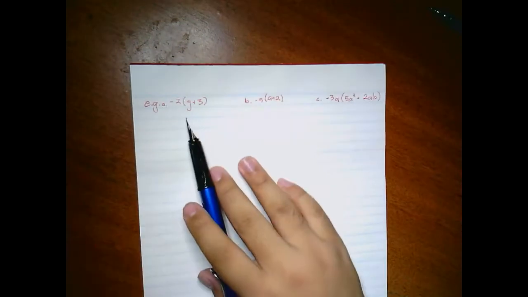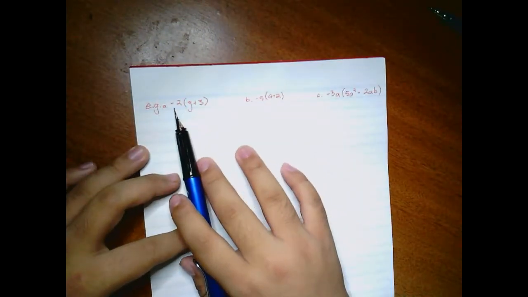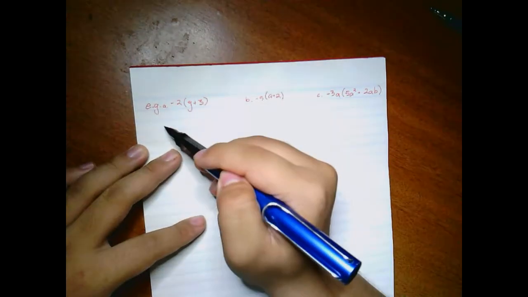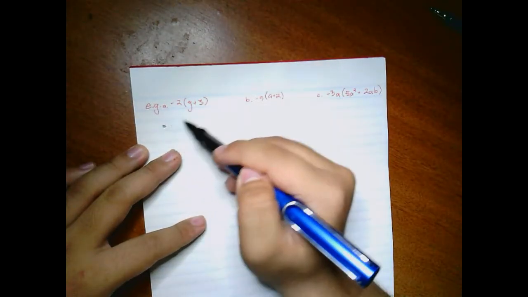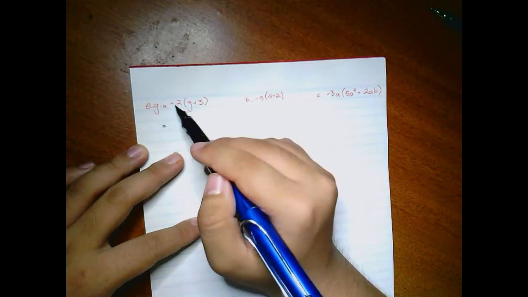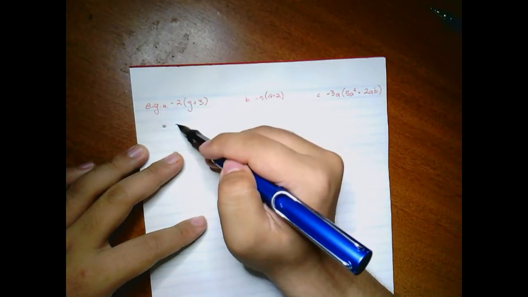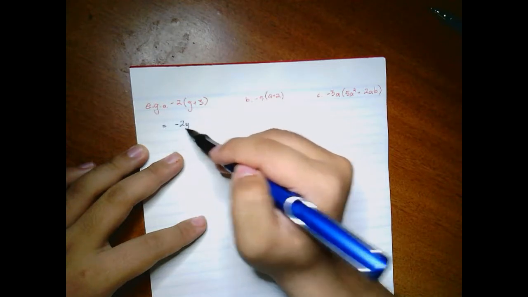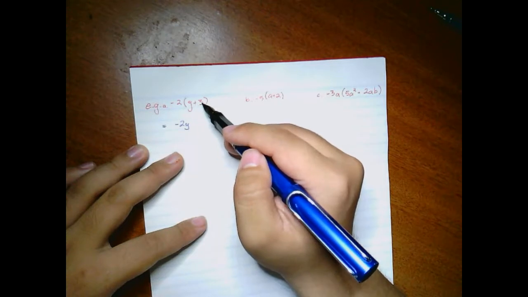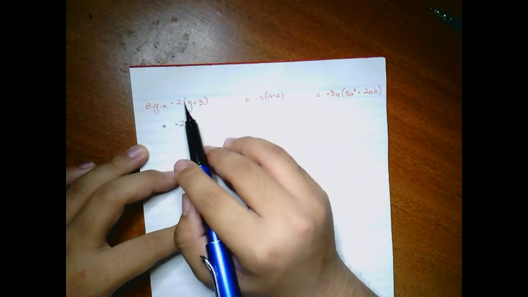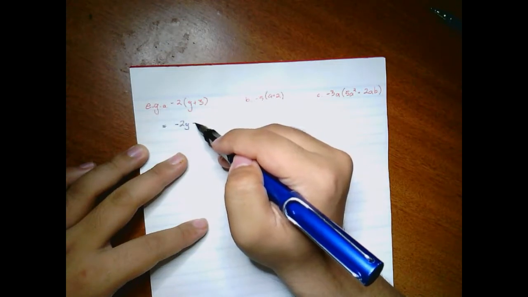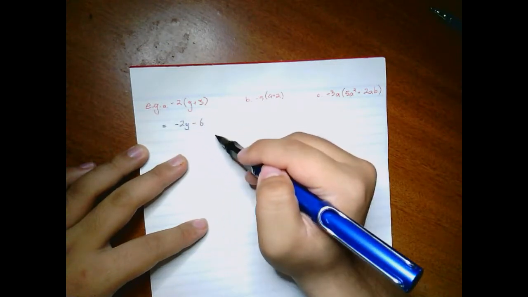Let's take a look at this. Well, it's the exact same thing, but this time there's a negative. So negative 2 times y. And remember, if there's a letter without a number in front of it, it's a 1. So negative 2 times y is negative 2y. Negative 2 times positive 3, well, that's going to be negative 6.